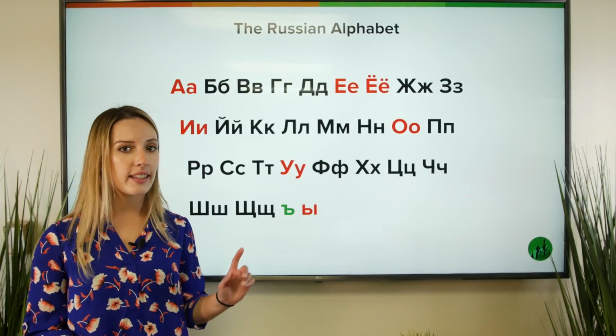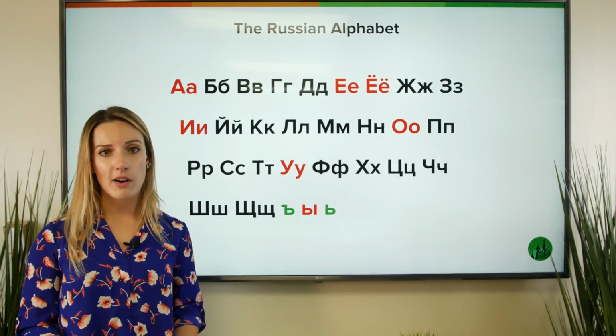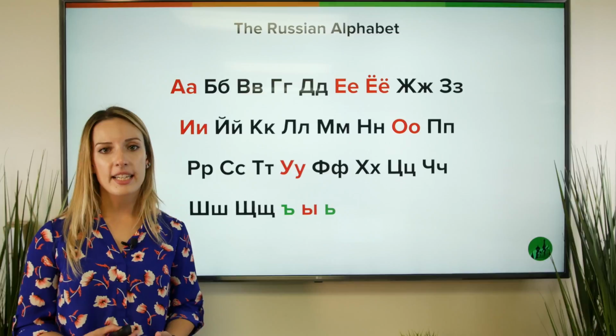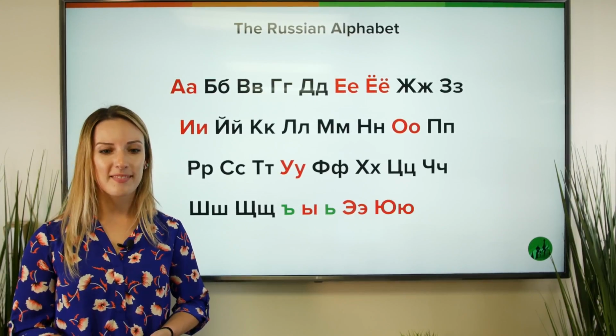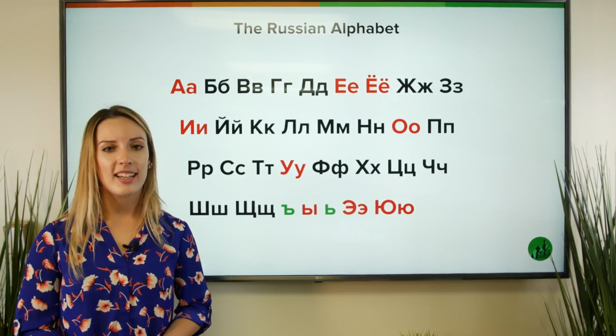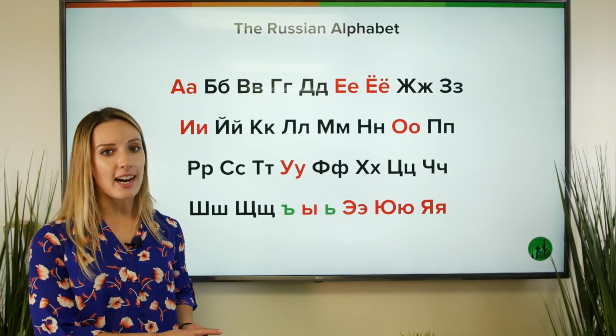Okay, next one is the soft sign. Also doesn't make a sound on its own. In Russian, it's called мягкий знак. Right, next one, E. Next one is U. And the last one is Ya.